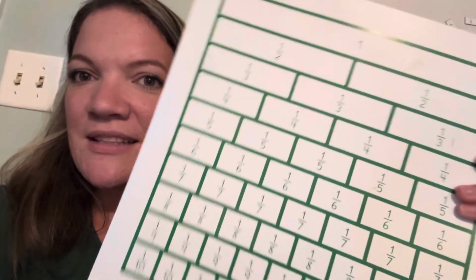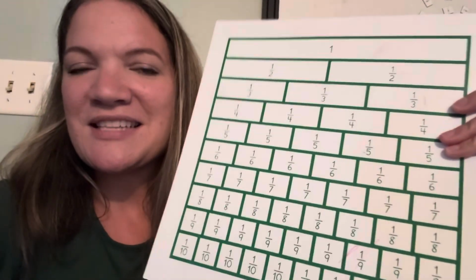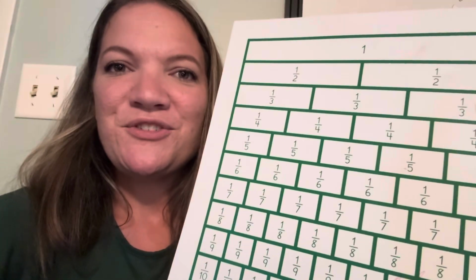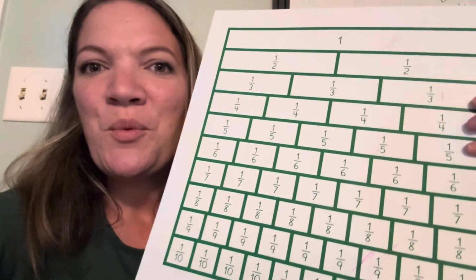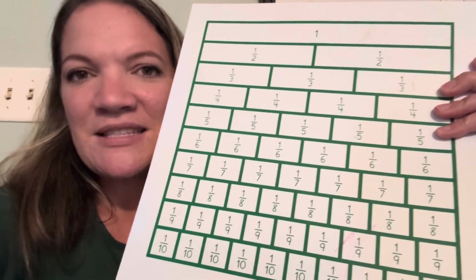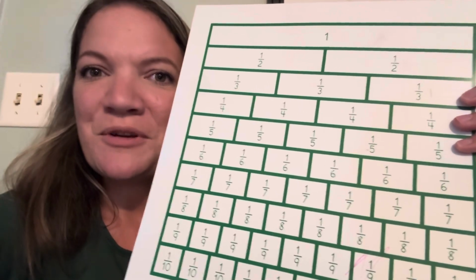Also, I like that this doesn't have all the different colors, because as I mentioned in a previous video, we don't want our students sorting by colors, we want them sorting by size and getting used to recognizing how 1/4 is greater than 1/6 or 1/3 is greater than 1/4.